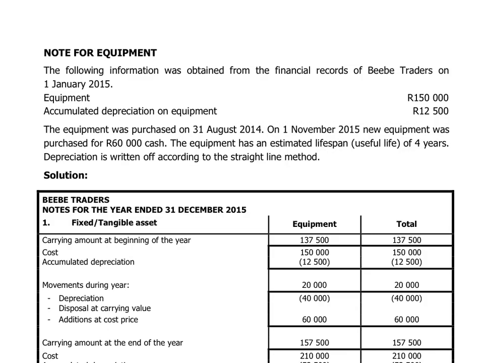Good morning. We will pay attention to the note for the financial statements for fixed assets today. The information is given to us on the 1st of January 2015 that indicates that these are the opening balances. So in my equipment I have 150,000 and in the accumulated depreciation account at the beginning of the year 12,500. I will therefore show this 150,000 and 12,500 as the opening balances.